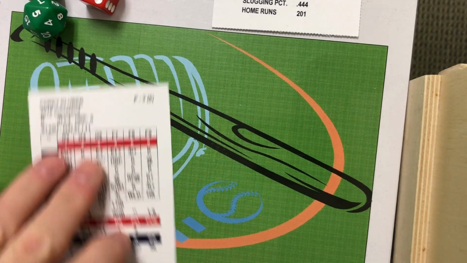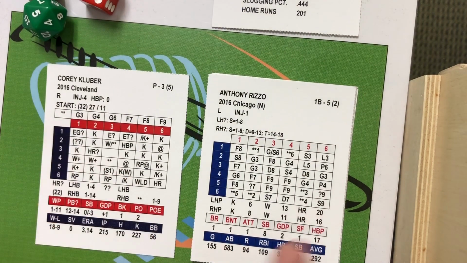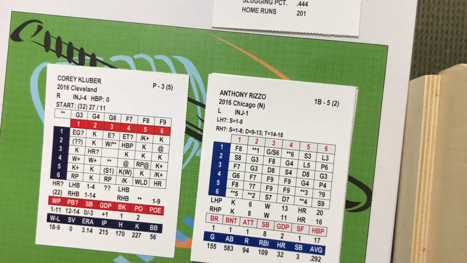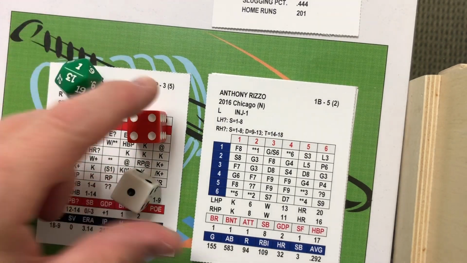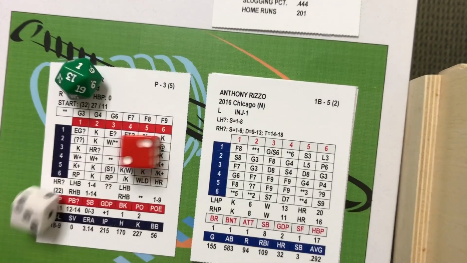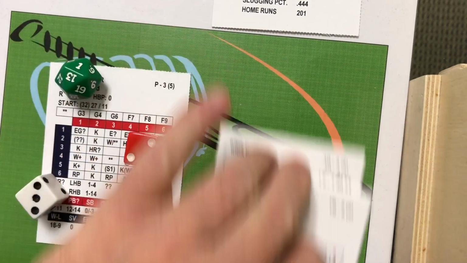All right, Rizzo, Zobrist, and Russell coming up now in the third. Lefty switch righty to face Kluber. Corey's first pitch of the inning is an error check on the throw. Rizzo swings and hits a grounder to first. That is Napoli, and he's going to take it himself for out number 1.